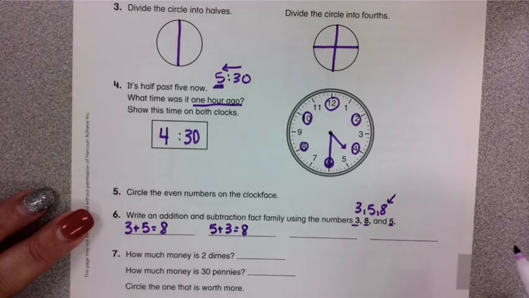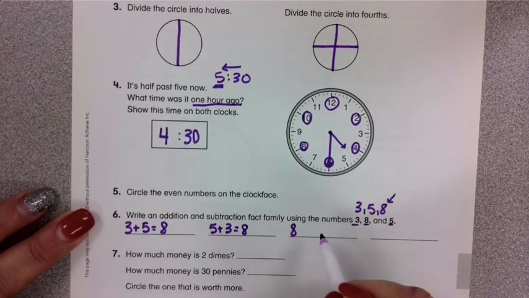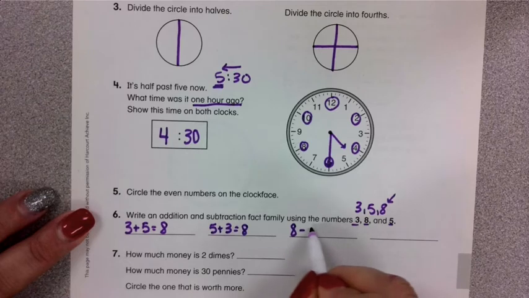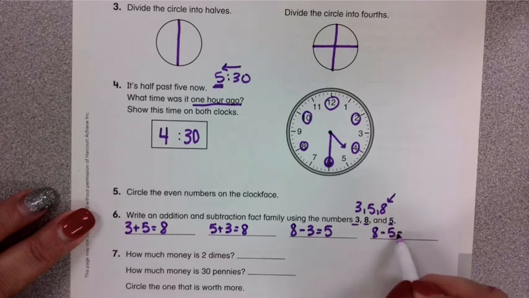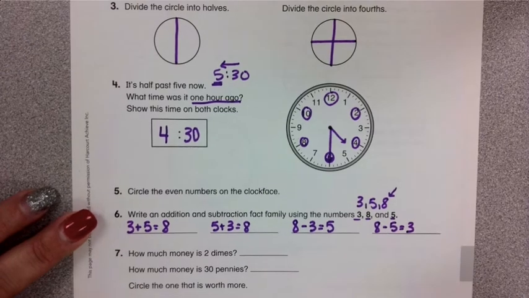Now remember, when I'm subtracting, I have to start with my largest number of 8. 8 minus 3 equals 5. And 8 minus 5 equals 3.